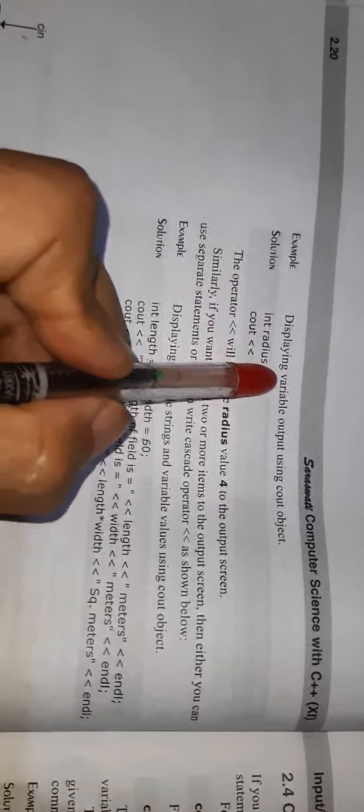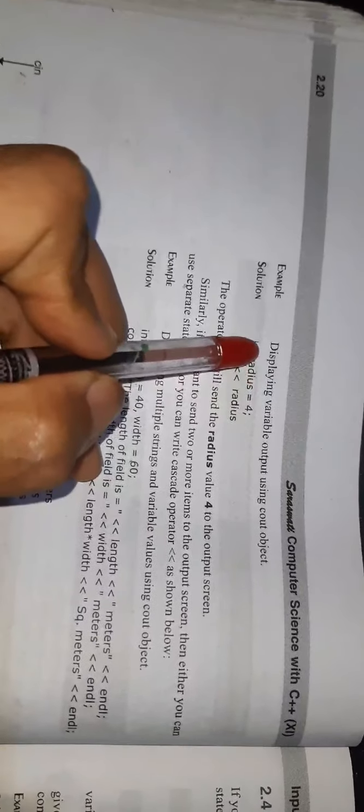Using the assignment operator equal to, this 4 is stored in this variable. That is what assigning a value to a variable does. If it is just written like this, int radius semicolon, then that is declaring a variable. Declaring a variable is just telling the compiler that this variable is declared as integer type and it will be used in the program later on.